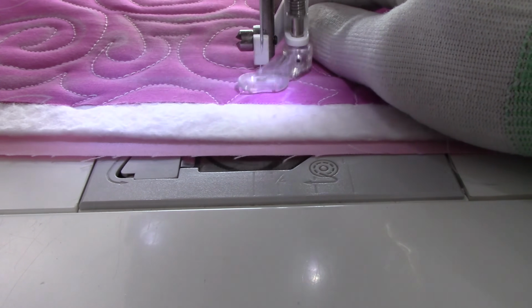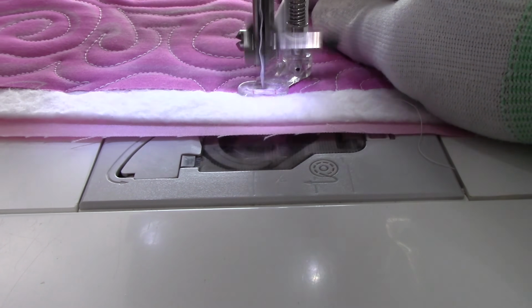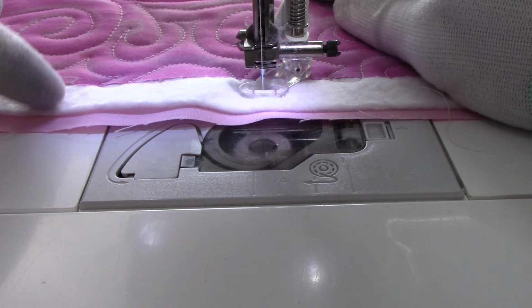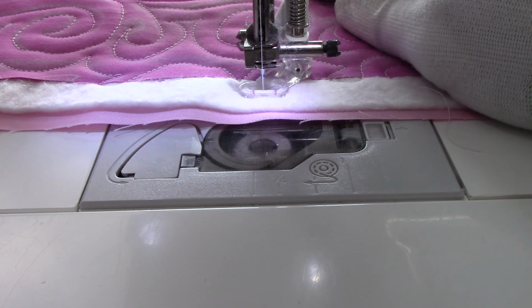I'm not totally sure what it goes to, but I know it needs to be filled in. And then we can hit the rest of this when we quilt our last section.